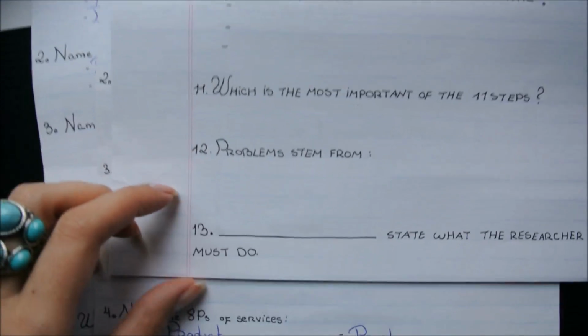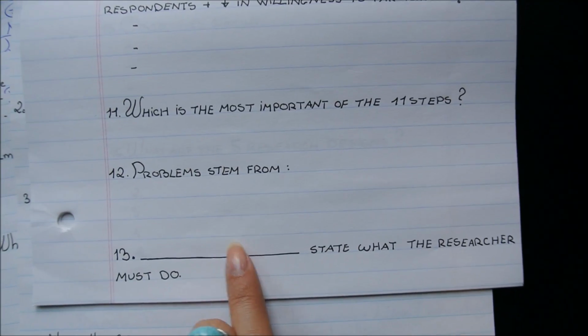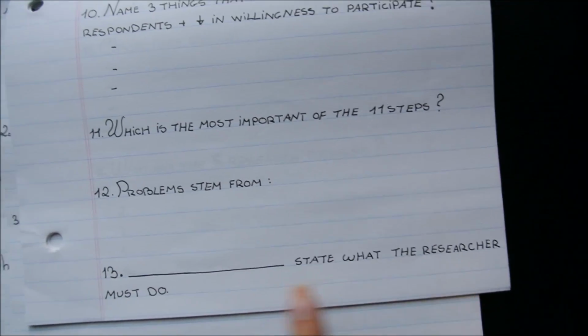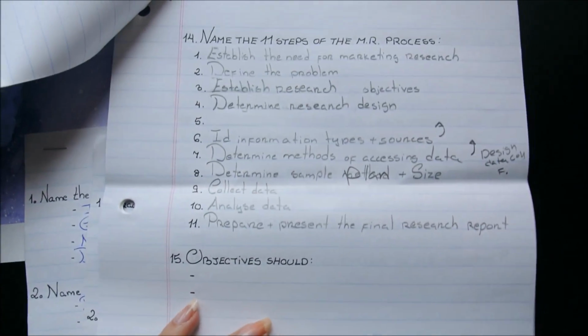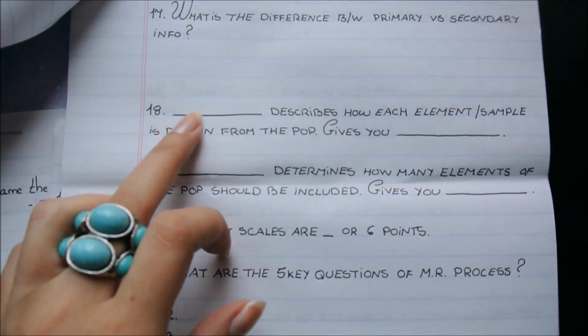Problems, term 4, or you can do keywords like this. Leave a blank. X, state what the researcher must do. So these are all types of questions I ask myself. See here, I already started answering them. Again, some blanks.